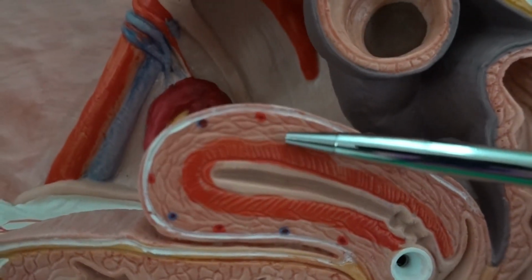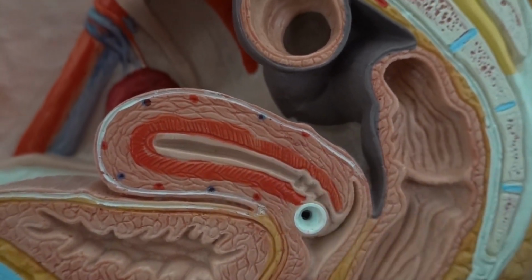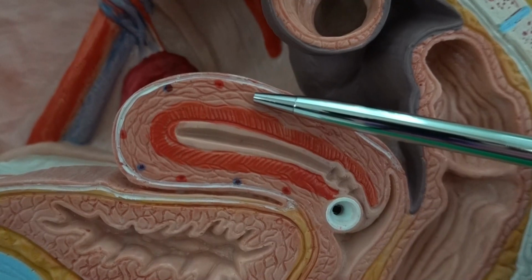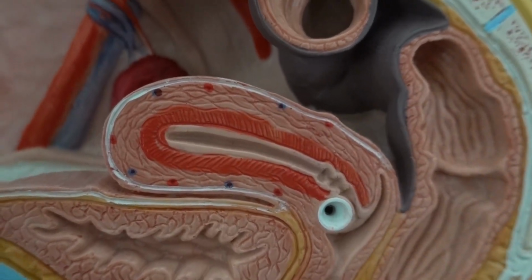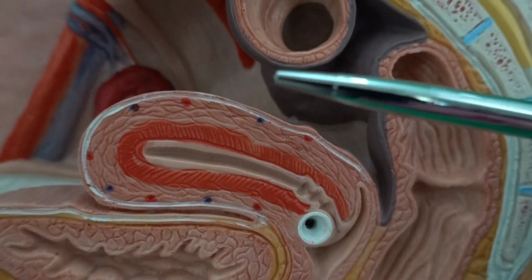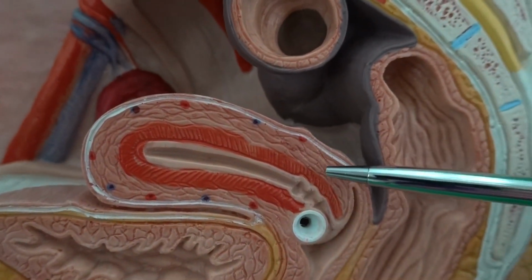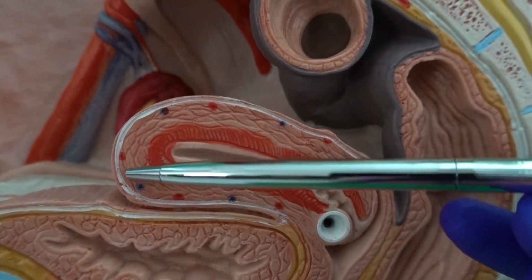But when it comes to childbirth, we want the myometrium to contract and push the fetus out. And we know at that time, we rely on the oxytocin hormone, which is released from the posterior pituitary and travels through the bloodstream, gets here and stimulates muscle contraction in the myometrium.